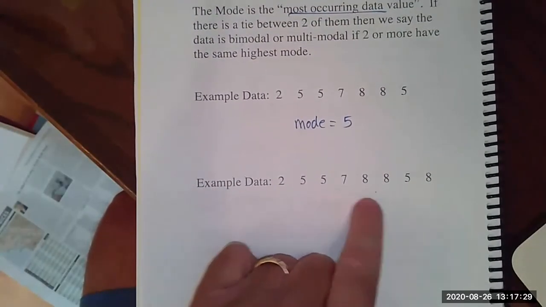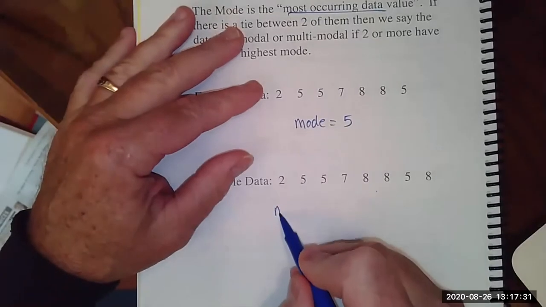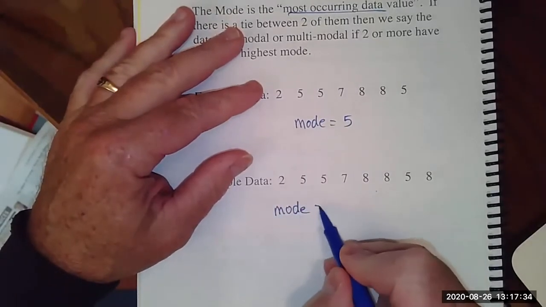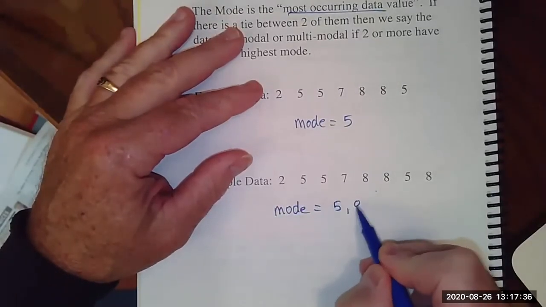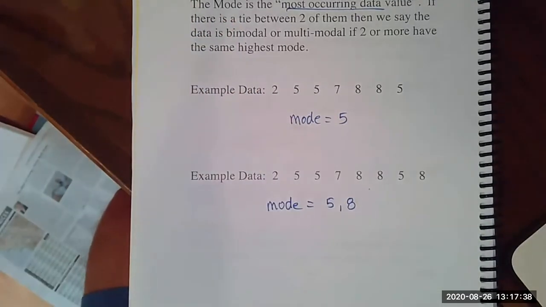Down here, let's see. Okay, there are three 5s and three 8s. So the mode, there are two of them. Mode equals 5 and 8. So we call it bimodal because there are two of them, bimodal, or multimodal, sometimes we would say.